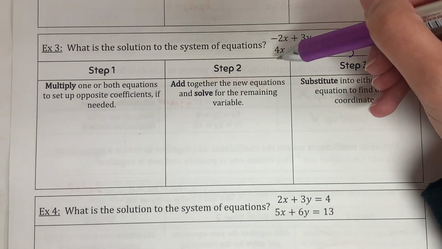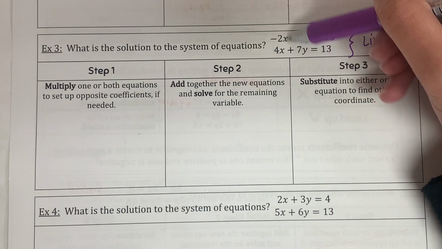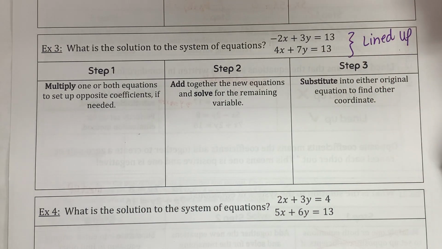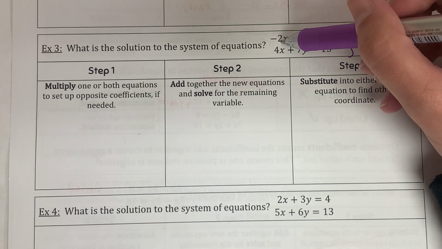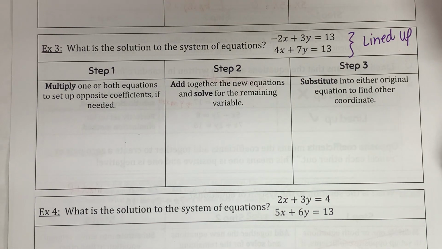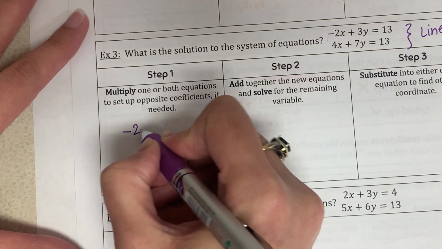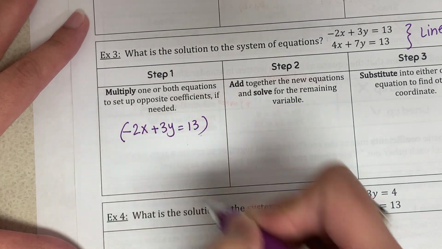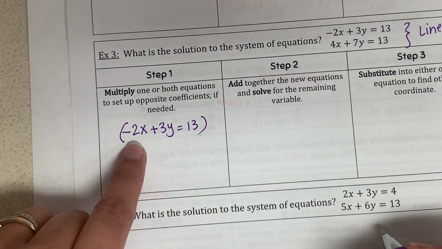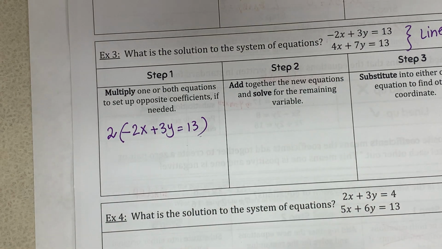Now, think about whether I can eliminate a variable and which one that would be. What I'm thinking is I can totally eliminate the x if I do something over here. The easiest way is if I double the first equation, it is going to become 4x. So I'm writing my first equation, and I'm going to multiply it so it has a 4x. That means I have to multiply this whole equation by 2 and see what I have.